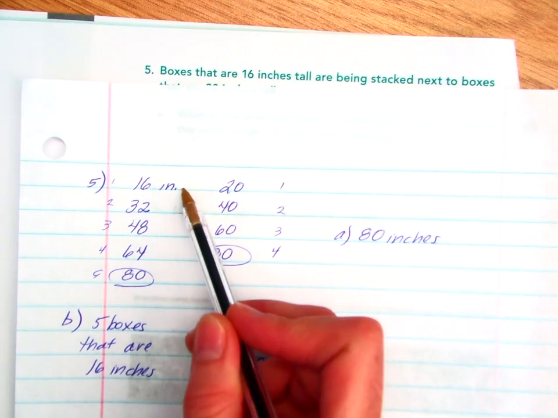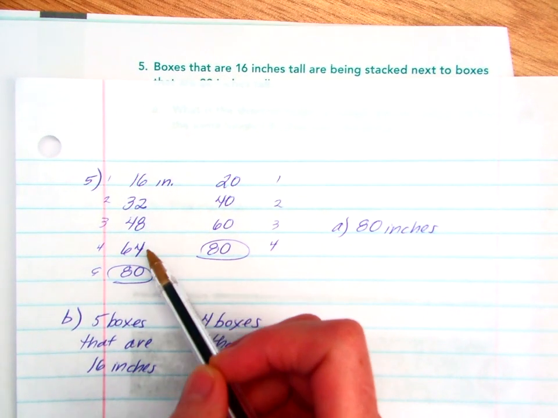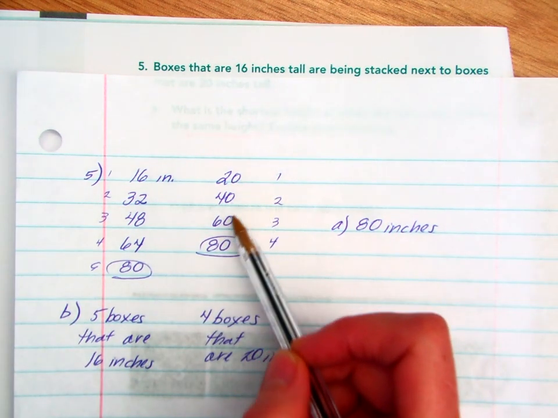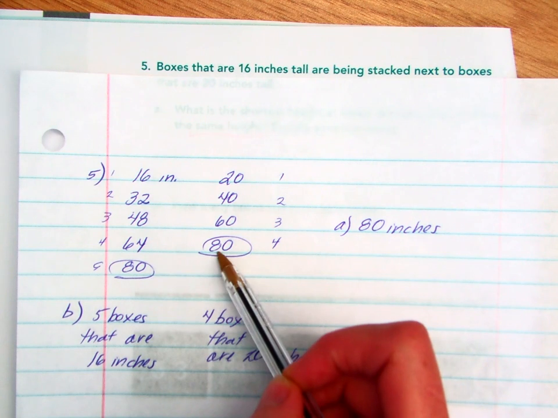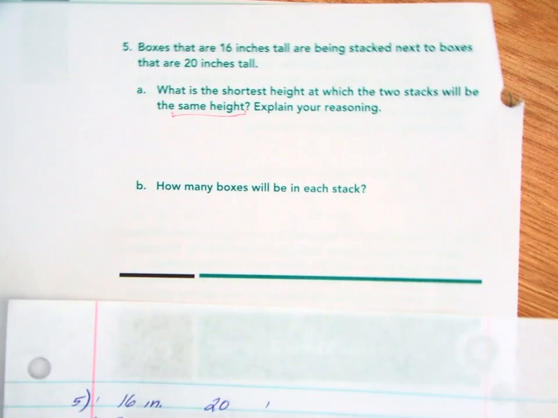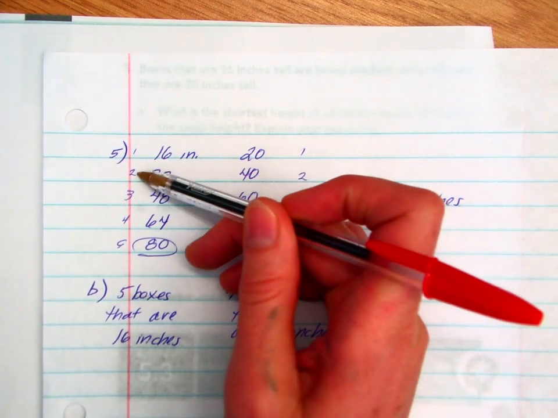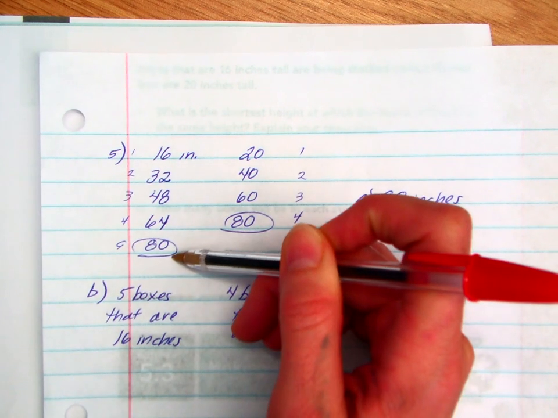I had the 16-inch box, and I skip counted by 16, 32, 48, 64, 80. And I had my 20-inch box, and I skip counted until there was a match. So at 80 inches in height, the boxes will be stacked at the same height. Part B asks, how many boxes will be in each stack? Well, this was 1 box, 2 box, 3 box, 4 box, 5 box. At 5 boxes, I'm 80 inches high.